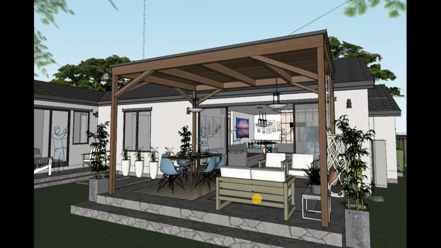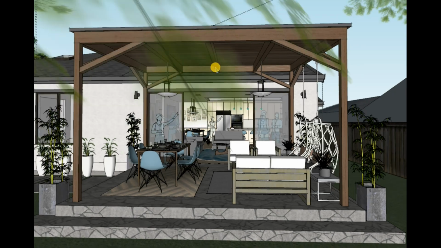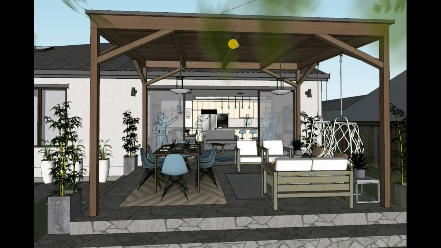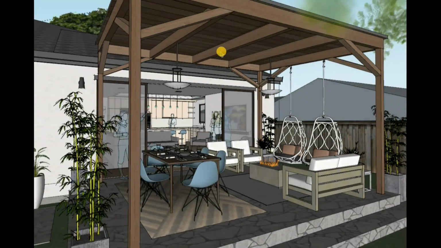So hopefully this looks good to you as well, and I can get the structural engineer started not only on the house engineering, but also on the engineering for this pergola.